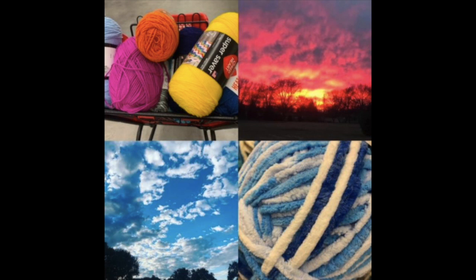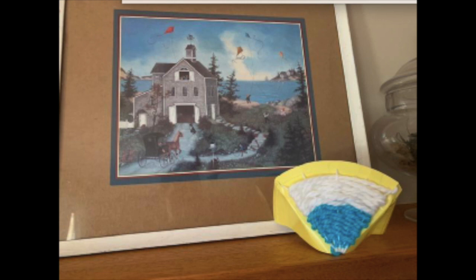Looking at fine art of skies and photographs and in real life, let's find and name some color combinations that we see in each. We can use our yarn to match those colors. An artist can match their coloring tools, whether it be yarn, pencils, crayons, or paints, to create their artwork. Today we will be using colored yarn to create a weaving.